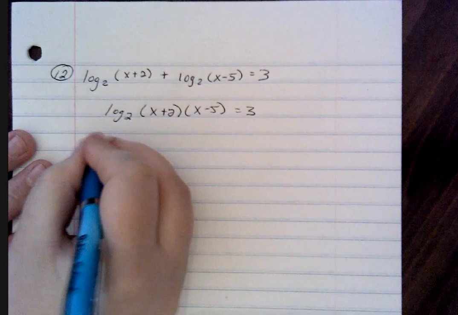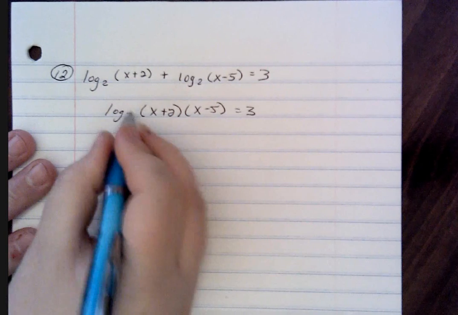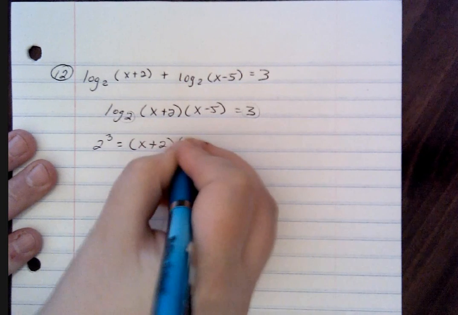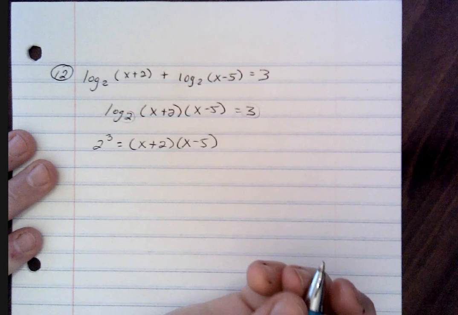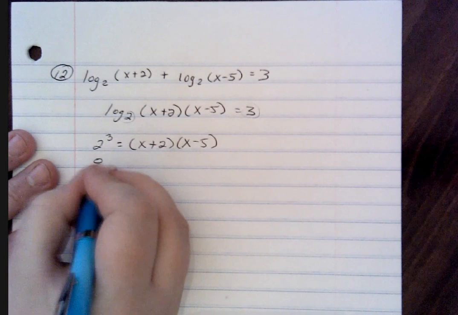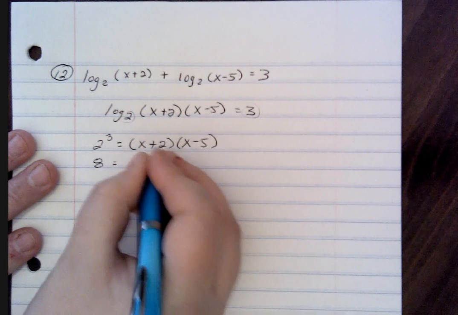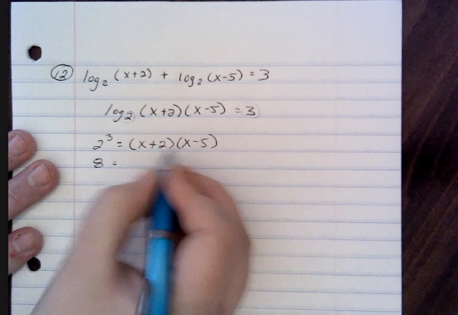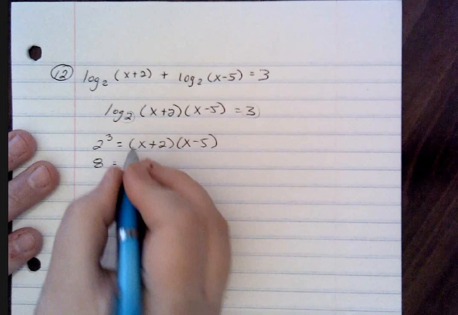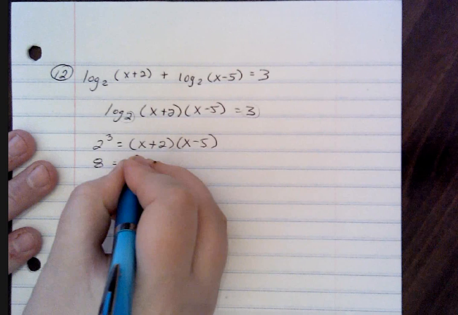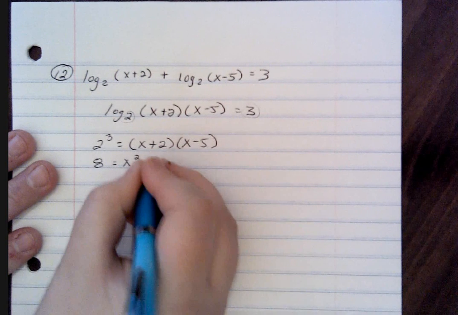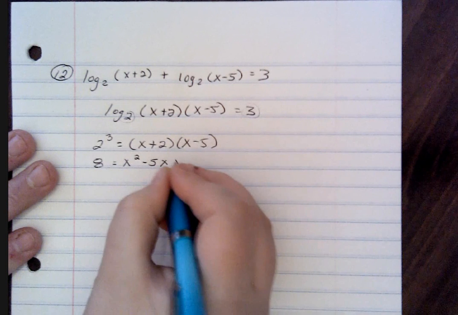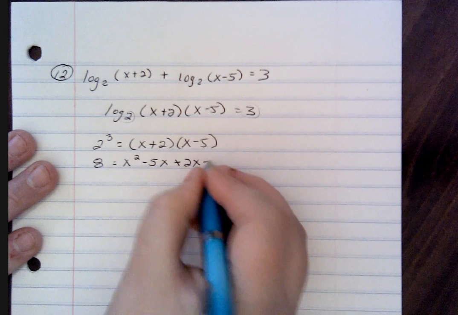So we have 2 to the third power, base and then to that power, equals (x plus 2) times (x minus 5). So 2 to the third power gives you 8. And then (x plus 2) times (x minus 5), that's distributing. So you take your x times all this and your 2 times all this. So x times x is x squared. X times negative 5 is negative 5x. 2 times x is 2x. 2 times negative 5 is negative 10.